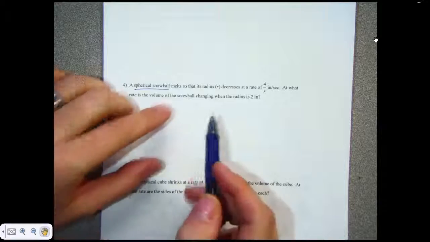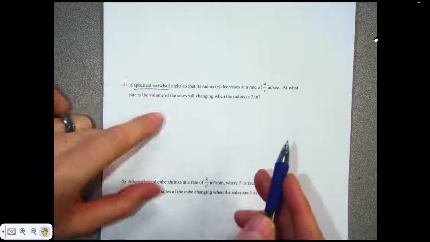Not every snowball is a sphere. You pack a snowball as a perfect sphere every time? Well, this one's perfect. Man. Okay.